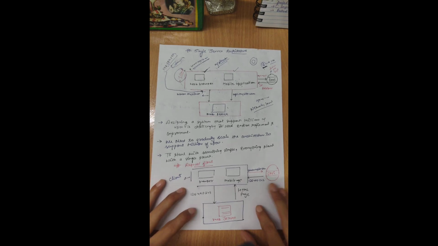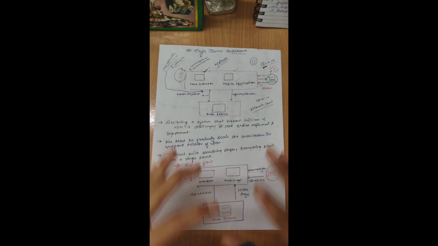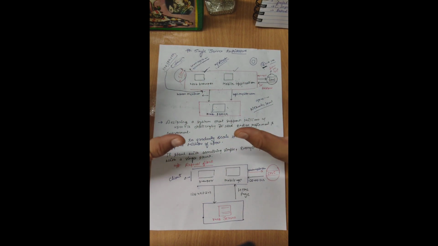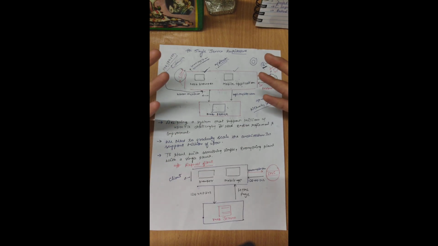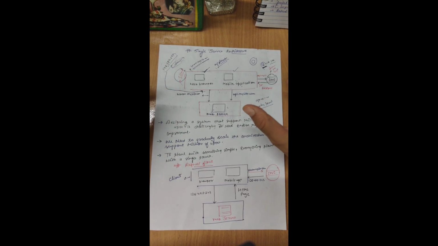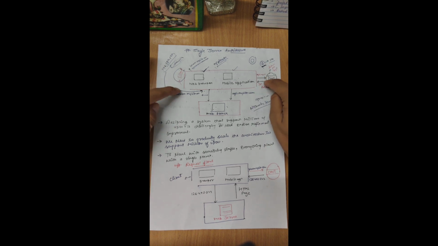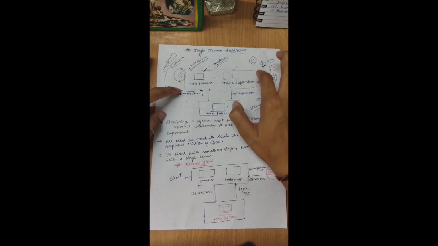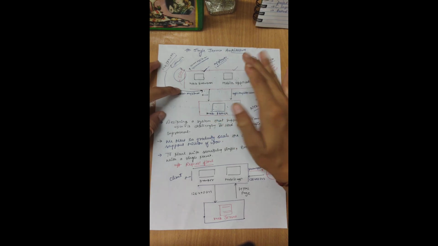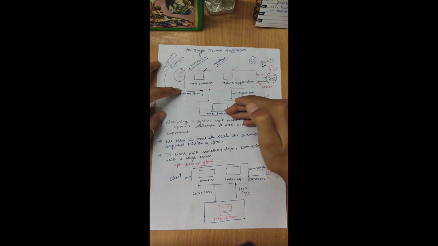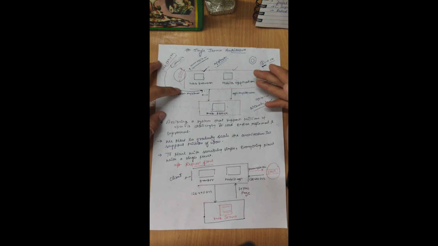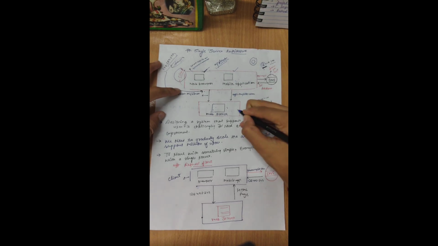So at a very core level, we basically use this setup when we have only one user. For one user, one client sends the request. First the request goes to the DNS, and then DNS returns the IP address back to the client, and then the client sends the request to the server, and the server will respond according to it. In this case, we have only one server.